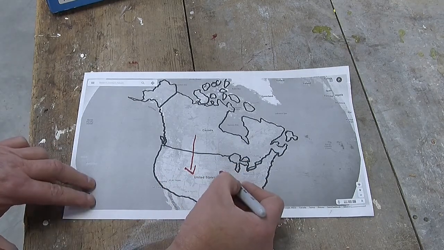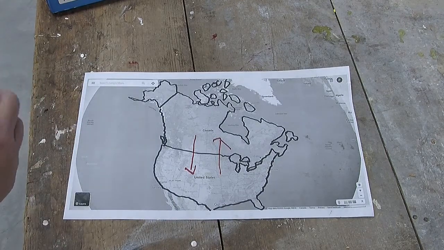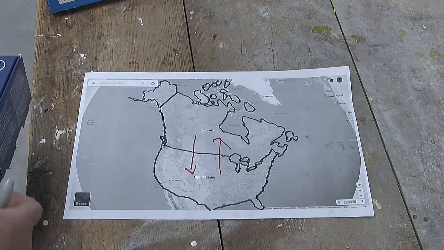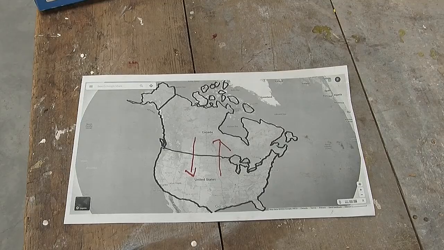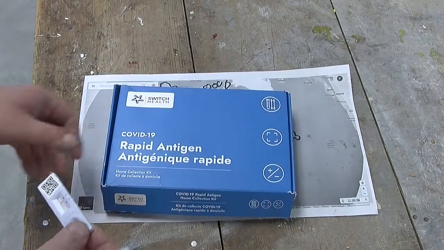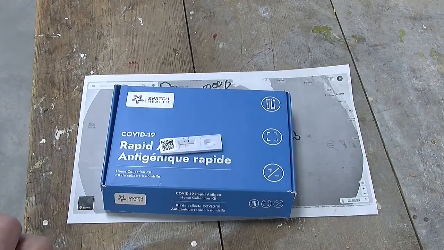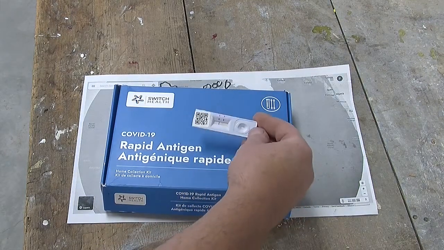Coming back in this direction, you need a more elaborate test, some sort of amplification test, and the one I used was an RT-LAMP test. Both of these tests were rather interesting because they were do-it-yourself at-home kits, and this company Switch seems to have done a remarkable job at taking standard off-the-shelf kits.